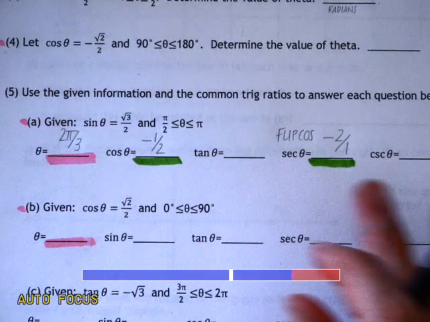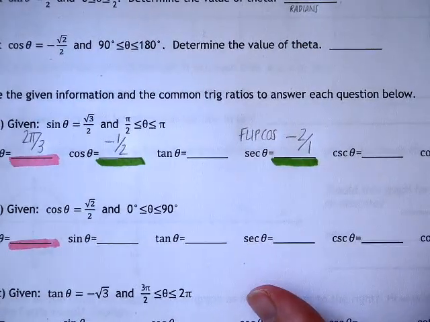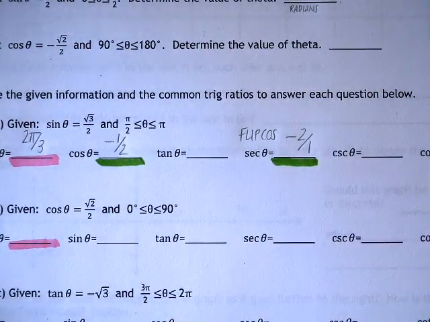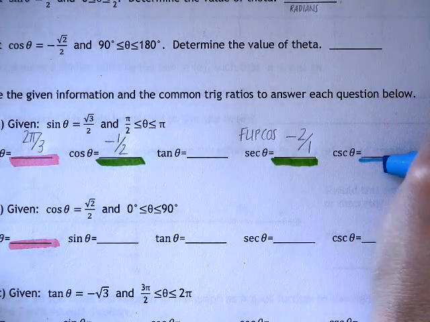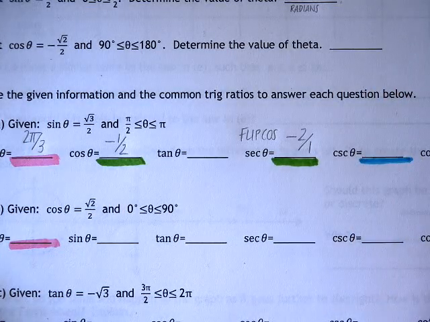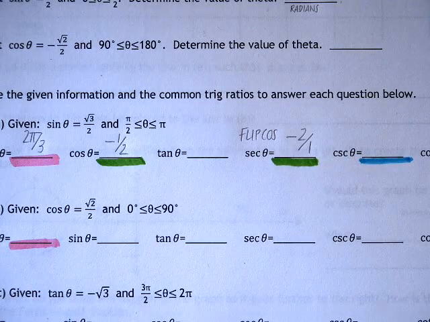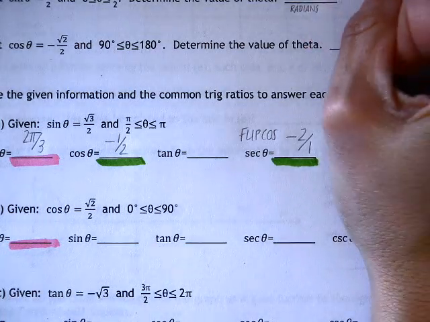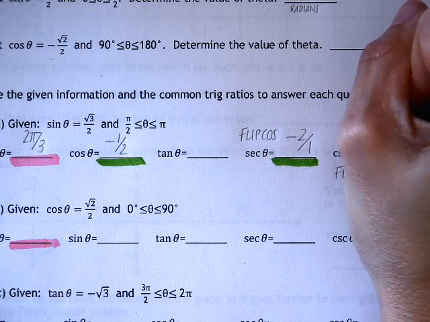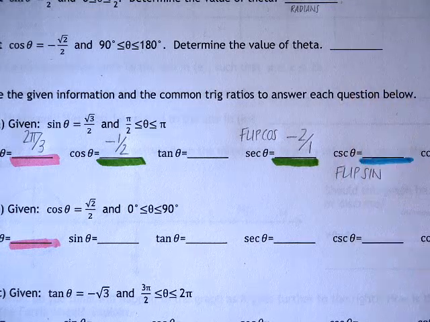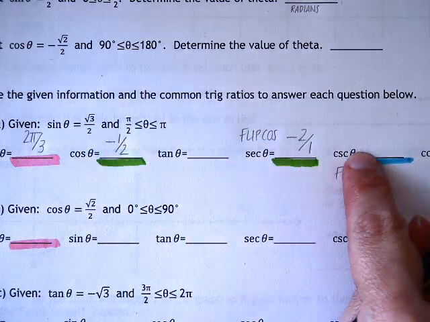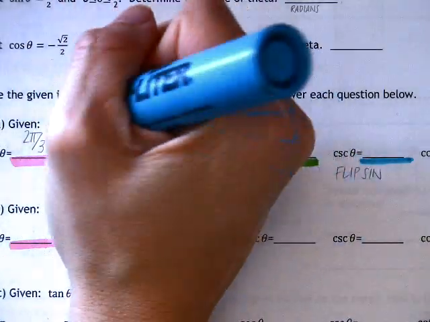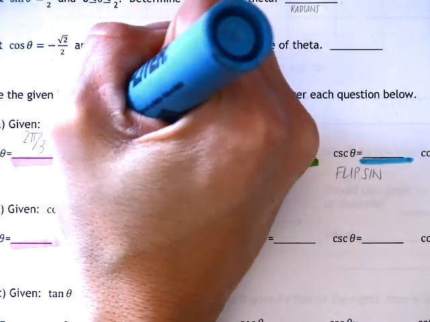Now, the other kind of easy flip formula that we might remember is the cosecant formula. The cosecant formula is another flip, and cosecant is the flip of sine. So again, if you want to make a note to yourself, cosecant is the flip of sine. Now, sine wasn't one of the answers that I've already gotten, but good news, sine was actually given to us originally.